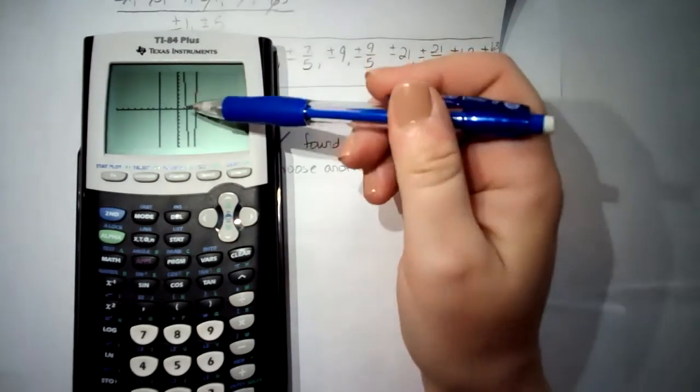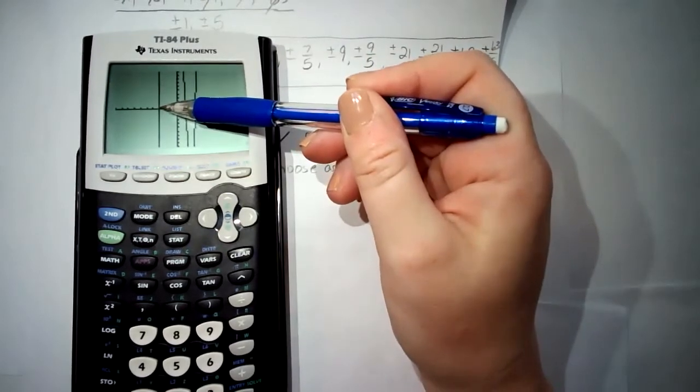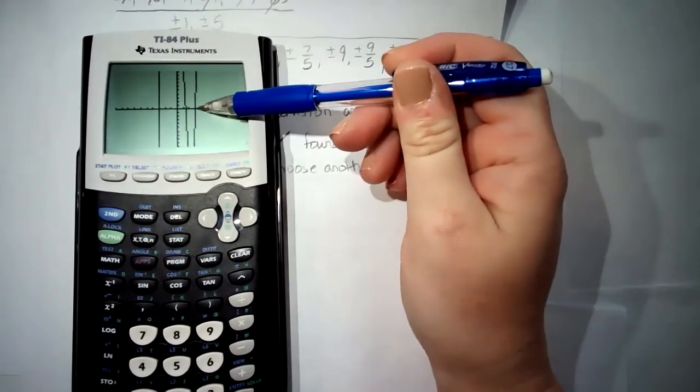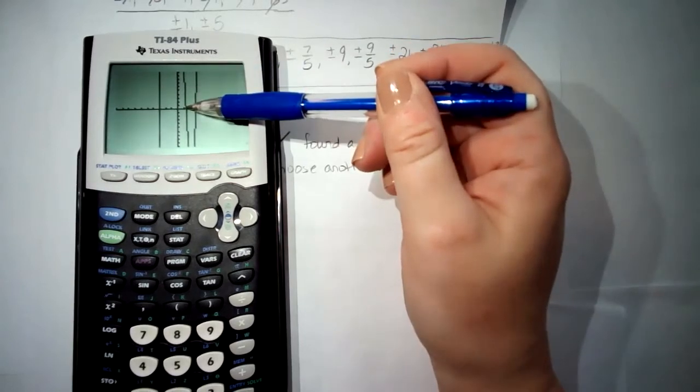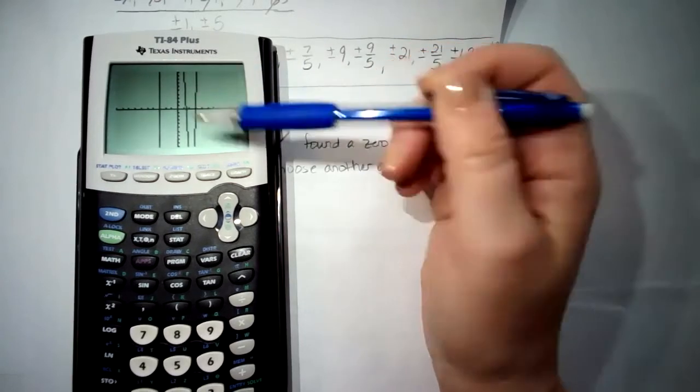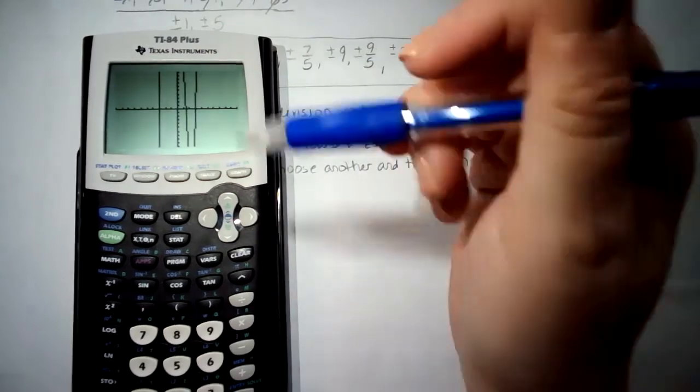Okay. Now, to me, this looks like a nice little whole number. This one looks like a nice little whole number. This guy right here is going to be a fraction because I know he's hard to see, but he falls right between 2 tick marks. So he's going to be one of those fractions, and I can't really tell who that's going to be.